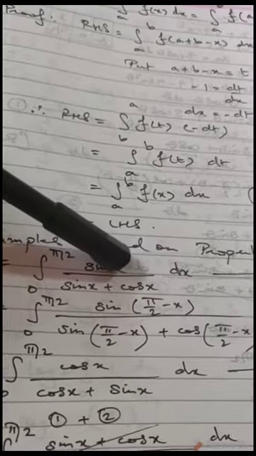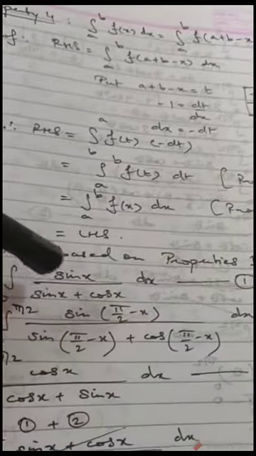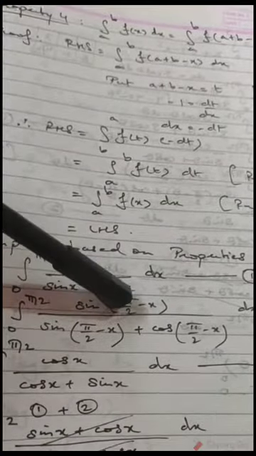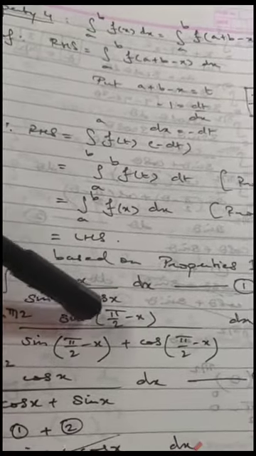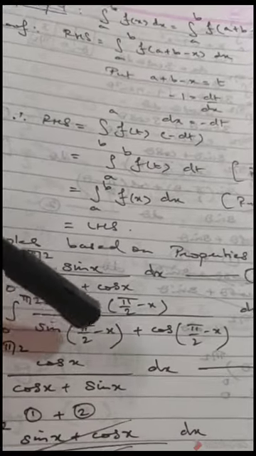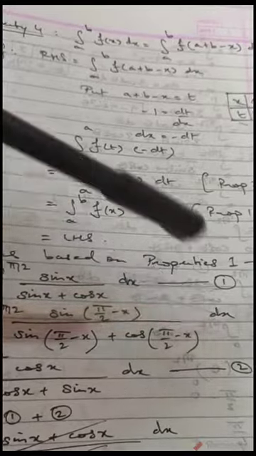Now I'm going to replace x by pi by 2 minus x, which means I'm using property 3. So everywhere I see x, I'll replace it by pi by 2 minus x, because your a is pi by 2 over here. It's 0 to a, so 0 to pi by 2 is a. So sine of pi by 2 minus x upon sine of pi by 2 minus x plus cos of pi by 2 minus x and dx.